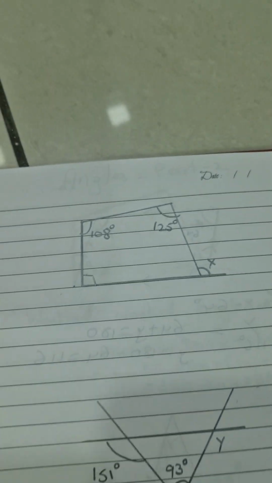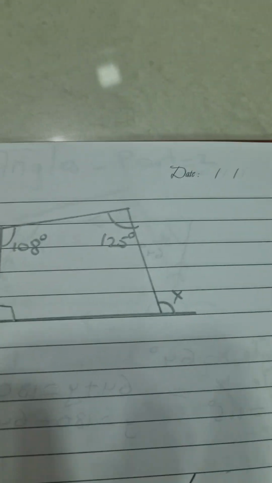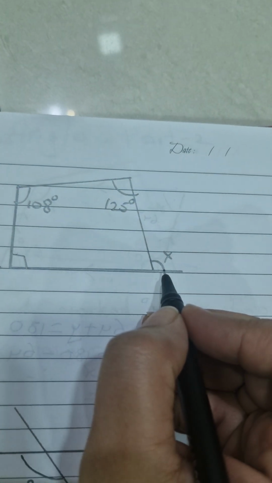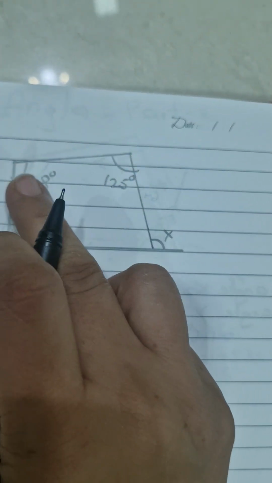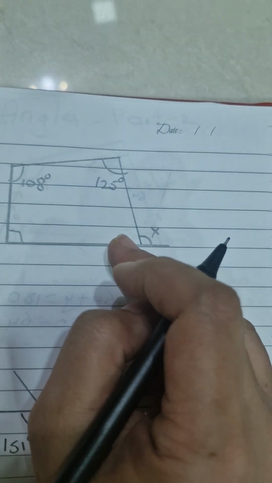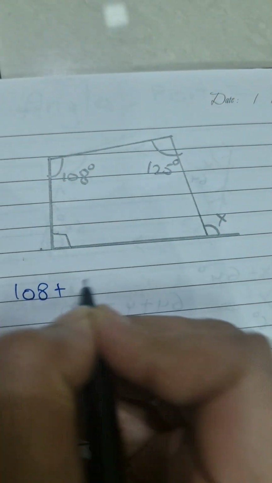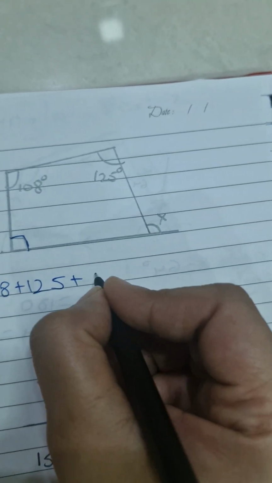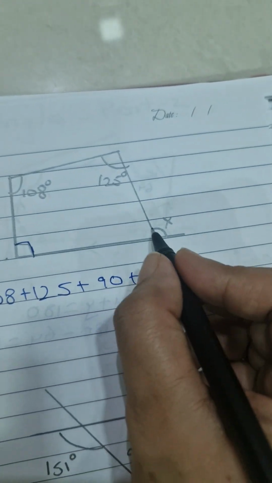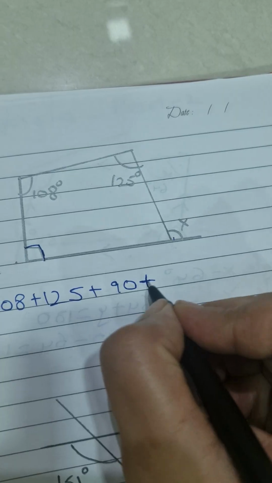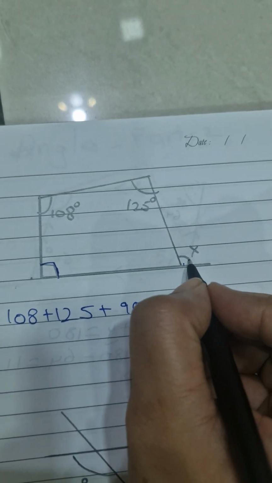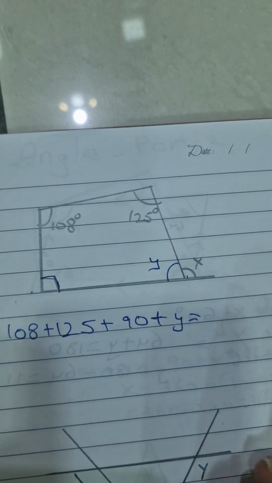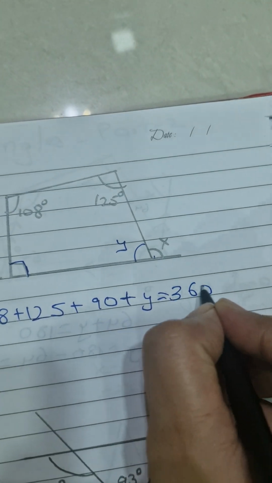Okay, now look at this next one. You can see another quadrilateral here. In this quadrilateral, we have to find the outside exterior angle. Three inside angles are given and this one is missing. First you will use the property of a quadrilateral. So 108 plus 125 plus 90 plus this missing one, let's assume it is y, because outside is x, equals 360.